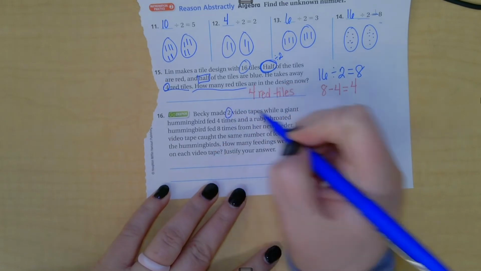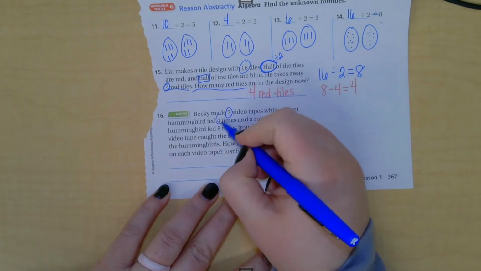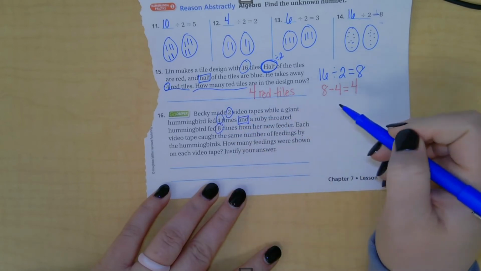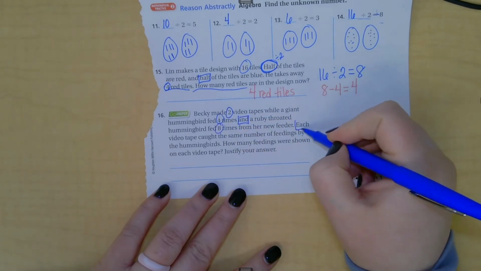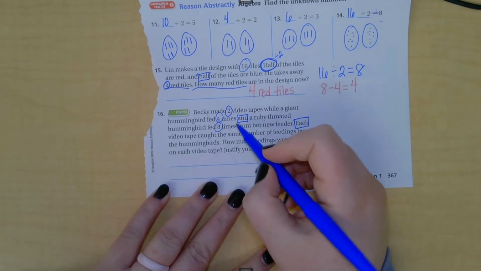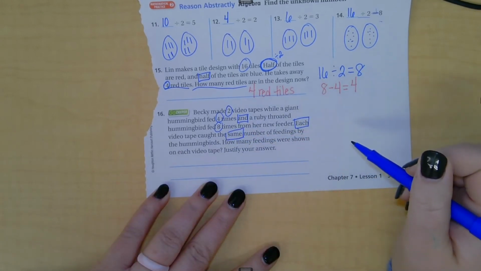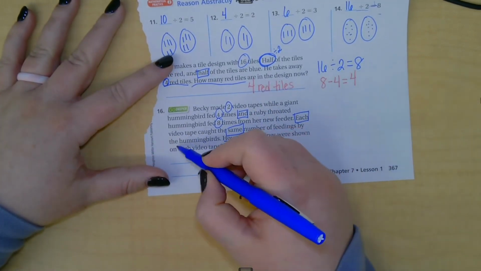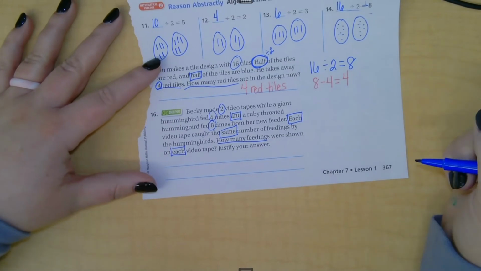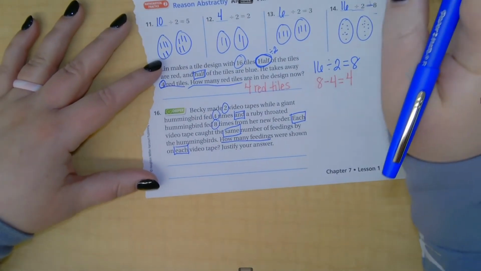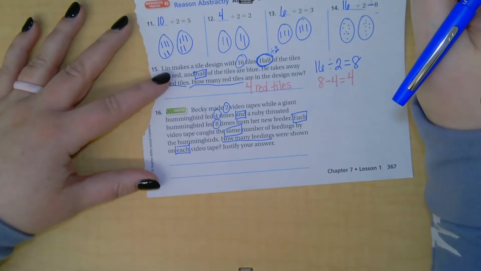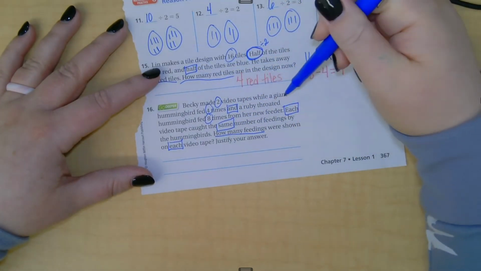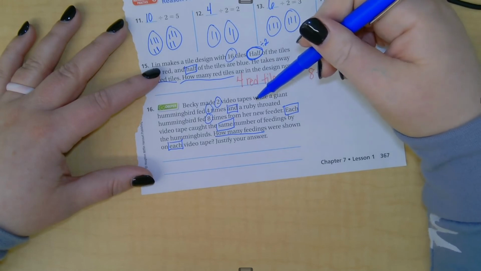Becky made 2 videotapes while a giant hummingbird fed 4 times and a ruby-throated hummingbird fed 8 times from her new feeder. Each videotape caught the same number of feedings by the hummingbirds. How many feedings were shown on each videotape? Okay, what are we going to do? Well, it wants to know how many feedings, not specifically what kind of bird. Okay.